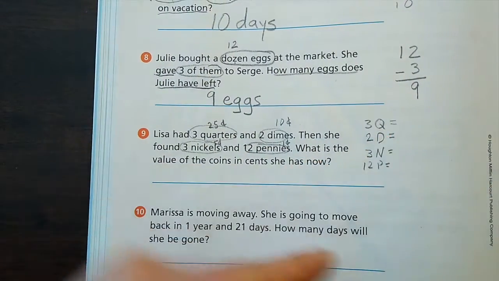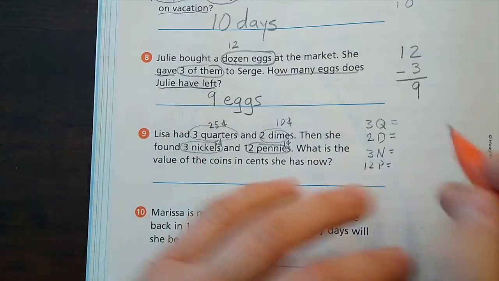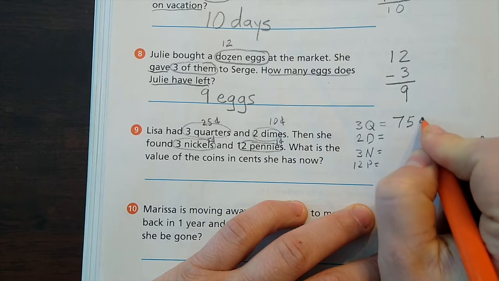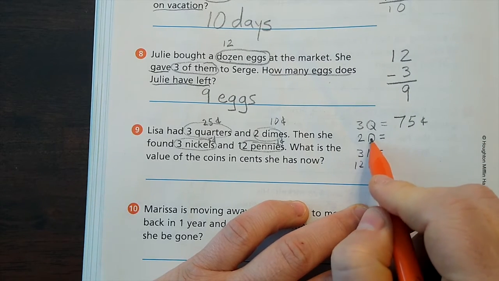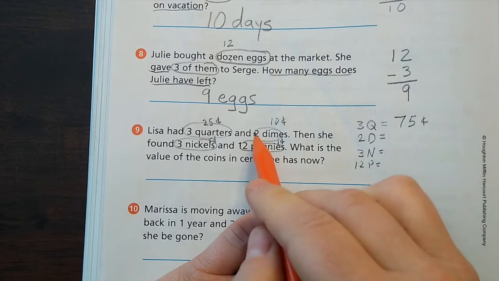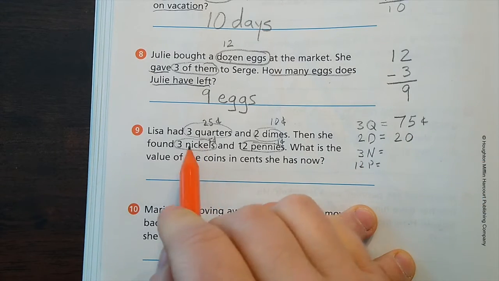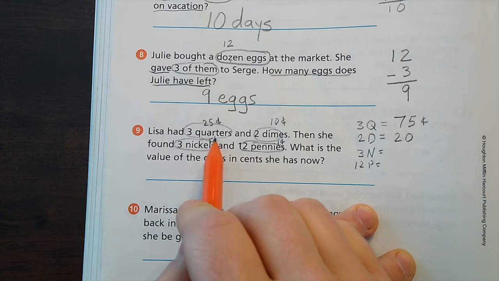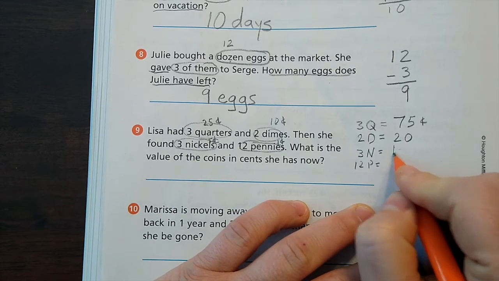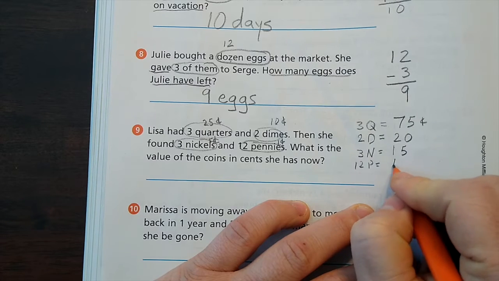So 3 quarters, well, 3 times 25, or 25 plus 25 plus 25, is 75 cents. 2 dimes. A dime is 10 cents, so 2 times 10 is 20. 3 nickels. 5 cents is a nickel. And 3 times 5 is 15. And a penny is 1 cent, so 12 times 1 is 12.